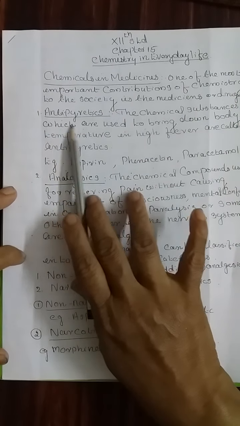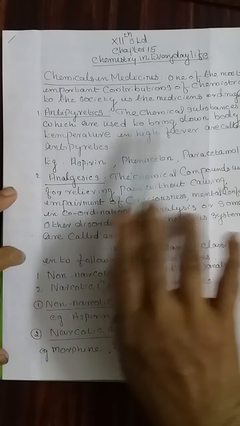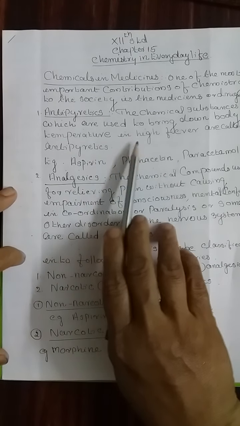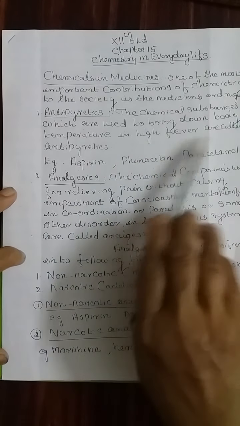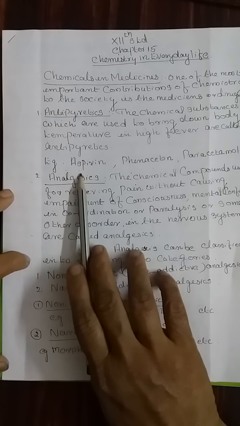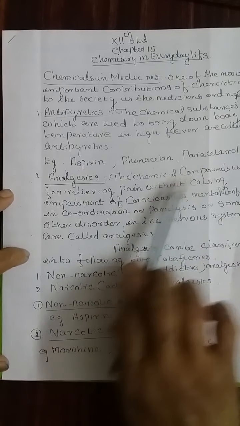1. Antipyretics. The chemical substances which are used to bring down body temperature in high fever are called antipyretics. Example: aspirin, phenacetin, paracetamol.